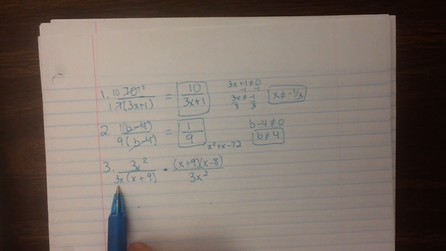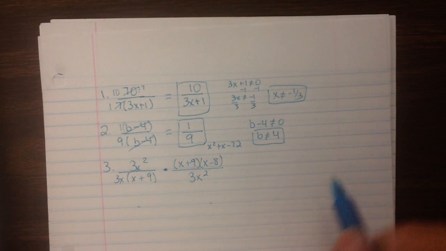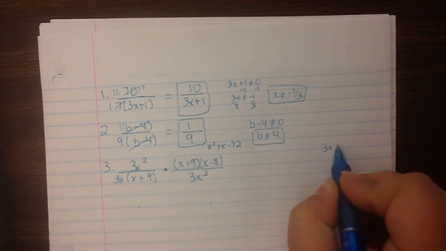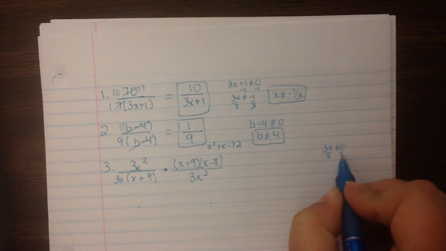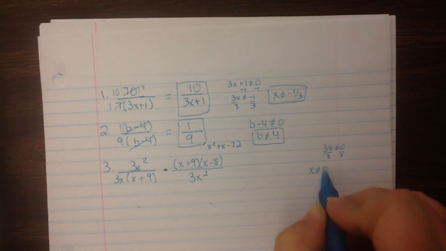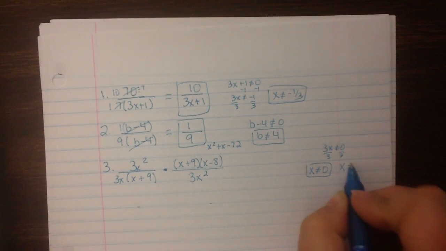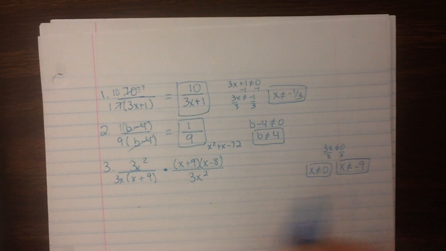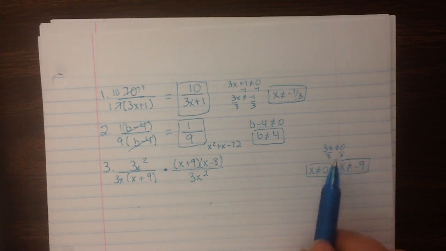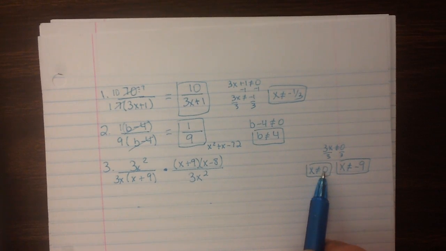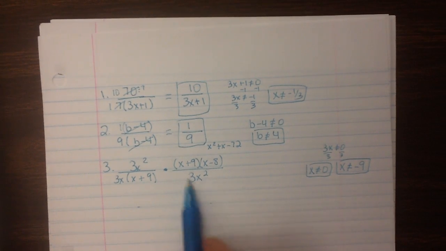Okay, now the first thing I need to do is my excluded values. So from the 3x, this is multiplication, so I would set 3x does not equal 0. Well, 0 divided by anything is always going to be 0. From this one, I would subtract 9, so x does not equal negative 9. Okay, and on this one, it would be about the same thing here, except this would be squared, so after I divided by 3, I would be taking the square root of 0, which is 0. So I'm just going to leave that one, and this one does not equal 0 as well, so I don't need to write it again.